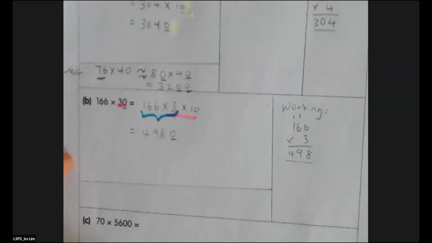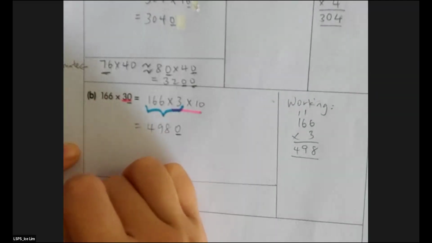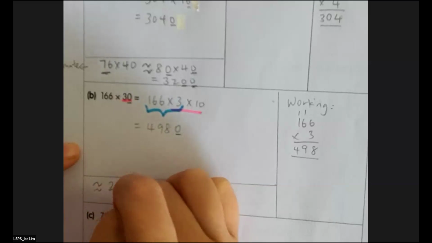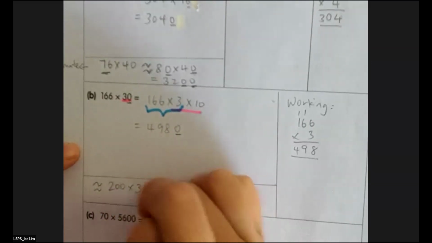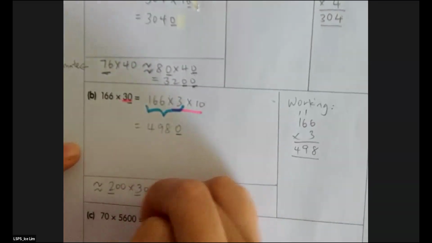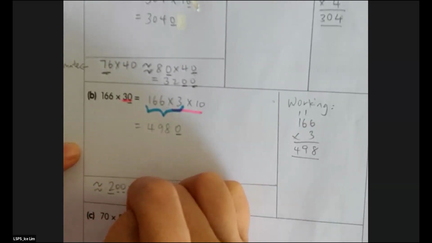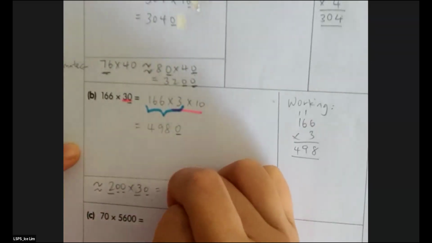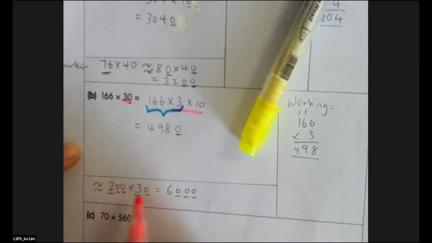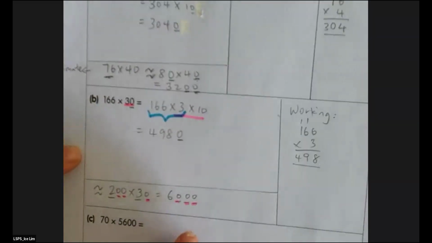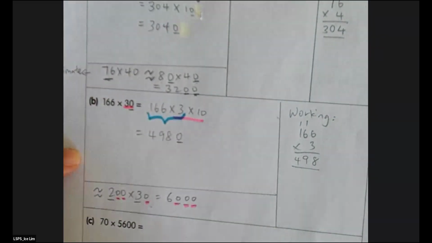But if I do a bit of estimation, I will estimate maybe about 200 multiplied by 30. That would be 2 times 3 is 6, then 1, 2, 3 zeros. So the answer is somewhere near 6,000. Okay, doesn't seem very near, but at least the place value looks close.